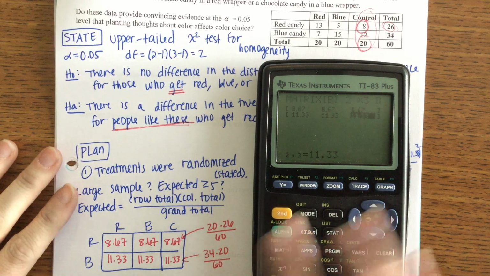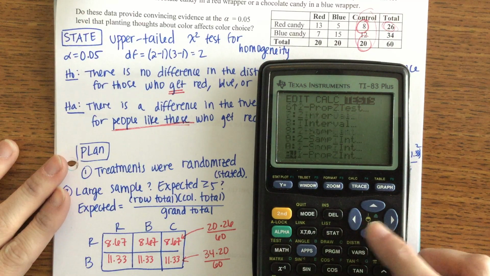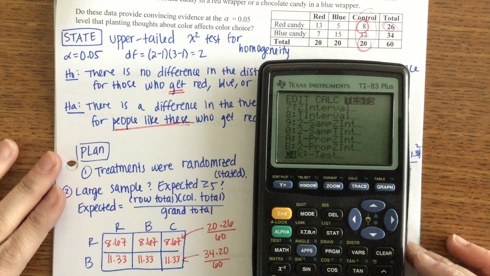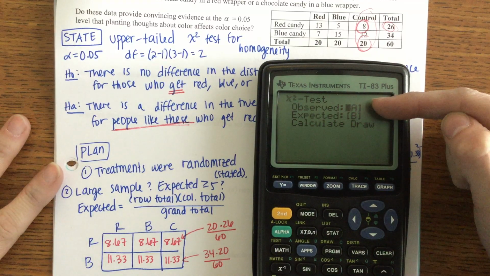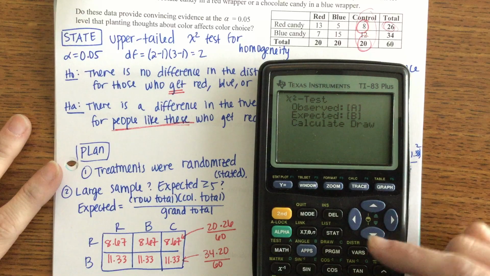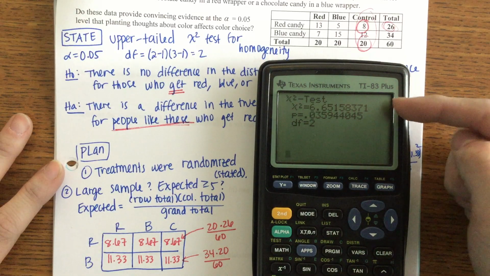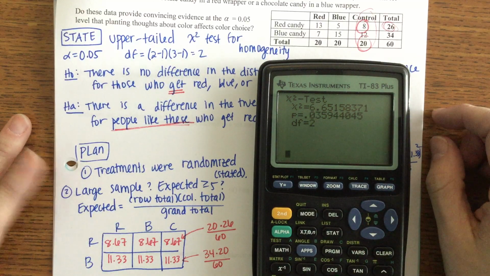Okay, let's carry out the test then. You're going to go to stat, you're going to go to tests, and then you're going to go to chi-square test. Not the goodness of fit, but chi-square test. Chi-square test is always for homogeneity and independence, which we'll do Monday. If you check that, the observed we put in matrix A, the expected we put in matrix B. If you hit calculate, it'll give you the chi-square value, the p-value. It'll also give you the degrees of freedom too.